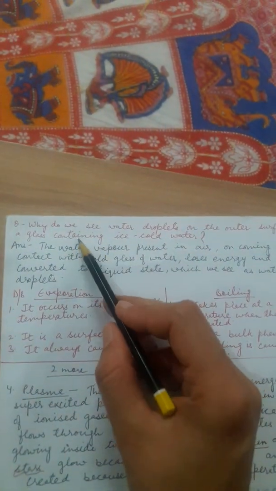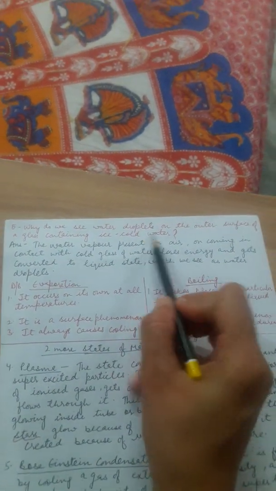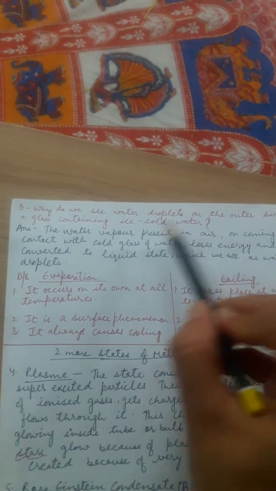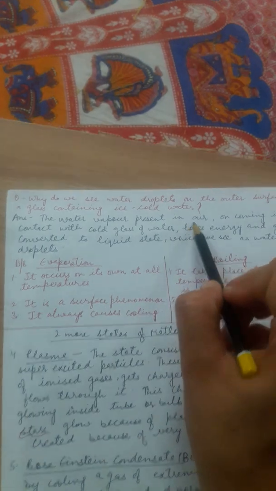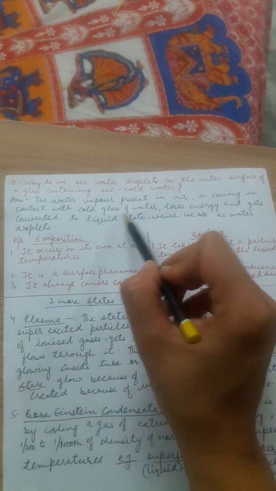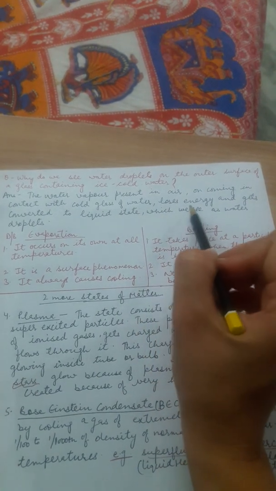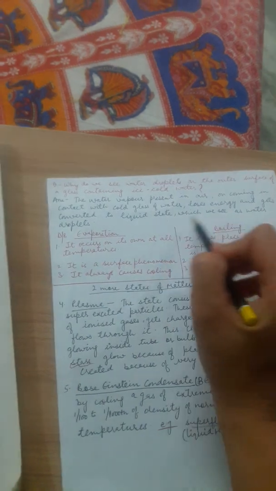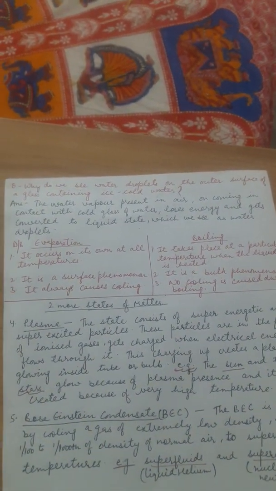Now next, why do we see water droplets on the outer surface of a glass containing ice cold water? The water vapors are present in the air, we know. But on coming in contact with the cold glass of water, they lose energy and get converted to liquid state, which we see as water droplets on the surface of the glass.